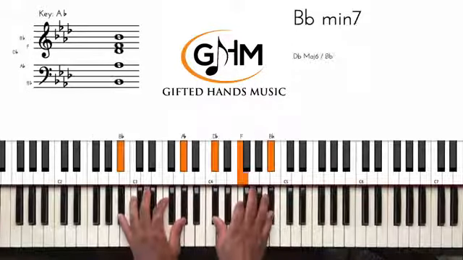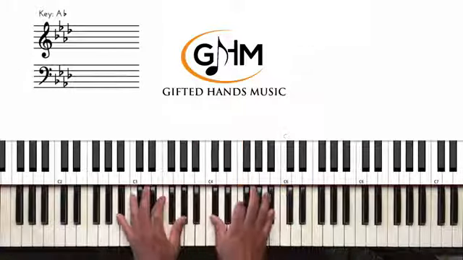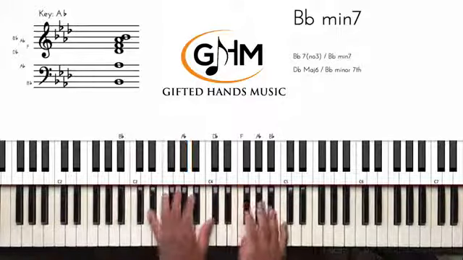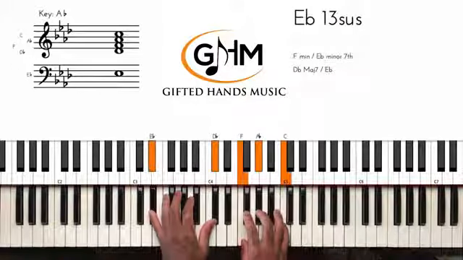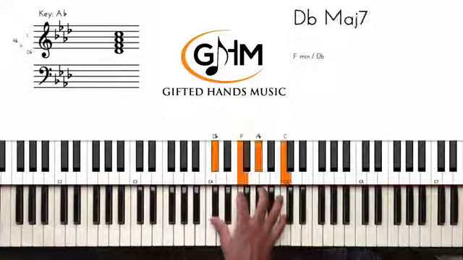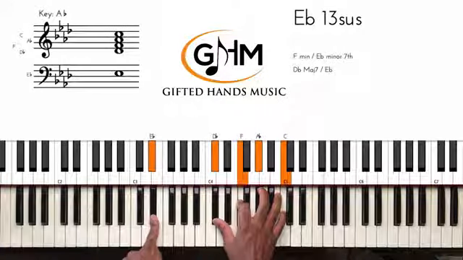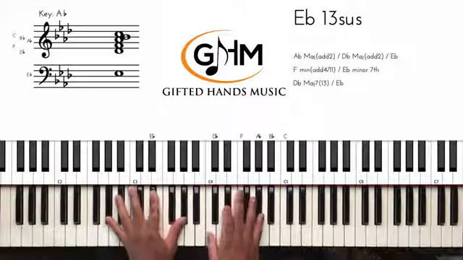Then we're going to the 2, 5 as a sus chord. The 5 is E13 sus, and the easy way to think about it is a D flat major 7 chord with the E flat in the bass. That gives me my 5 sus chord, 5 to the 1.